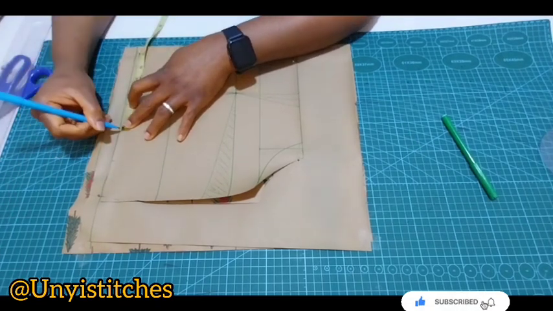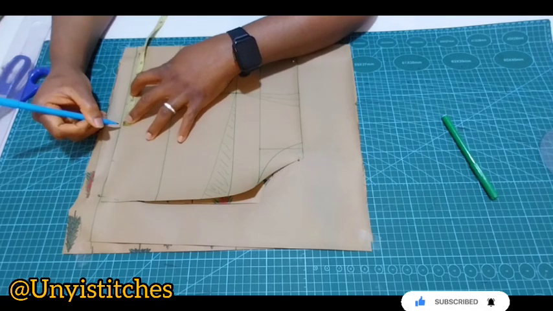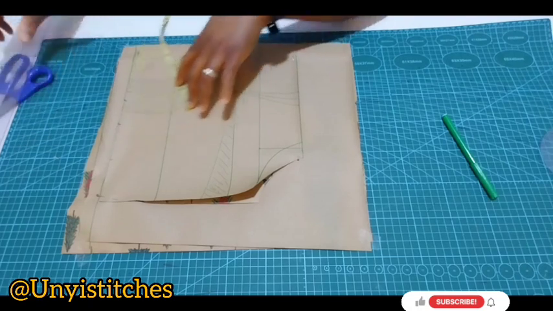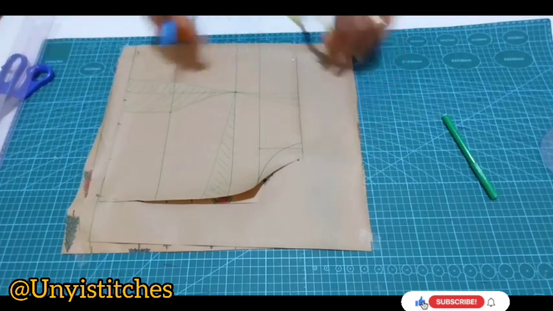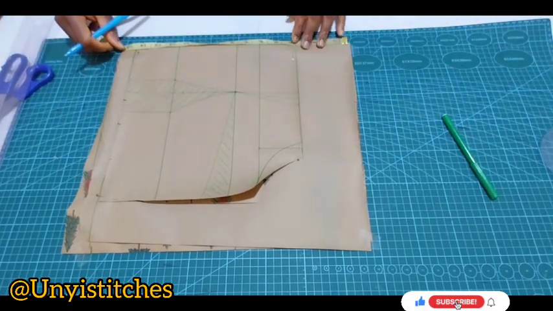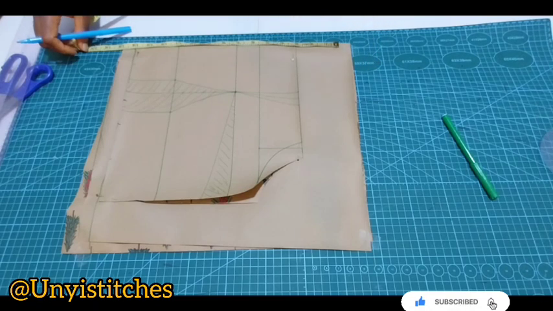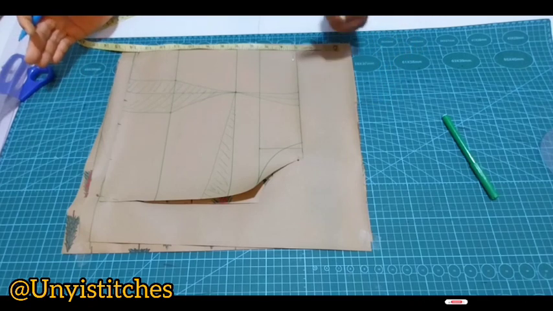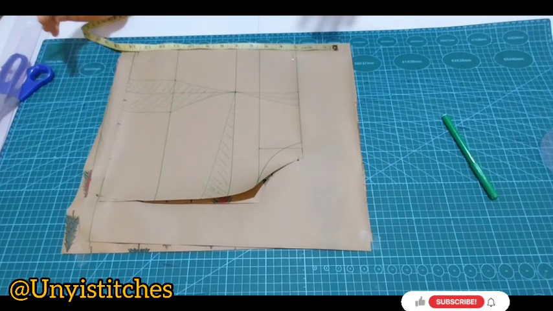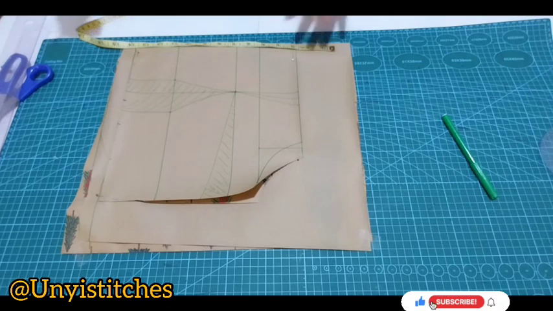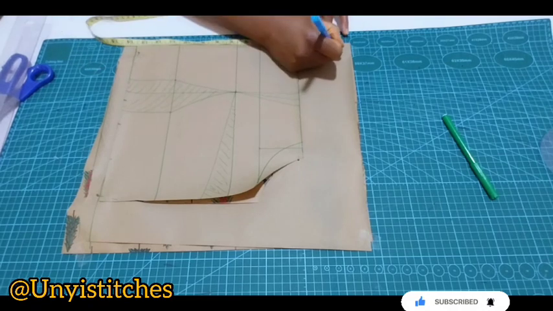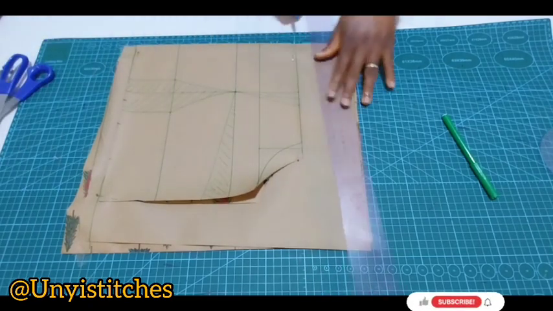For my dart, I want to make use of 1.5 inches dart intake. So that will be 0.75 on each side of the dart. And then I'll determine how long I want it to be. So I want it to be 3 inches below my shoulder line. Remember, our front was 17 inches, that is from the shoulder to the waistline. So I'll just minus 3.5 inches. So 17 minus 3.5, that will give me 13.5. So come here, I will draw the line.